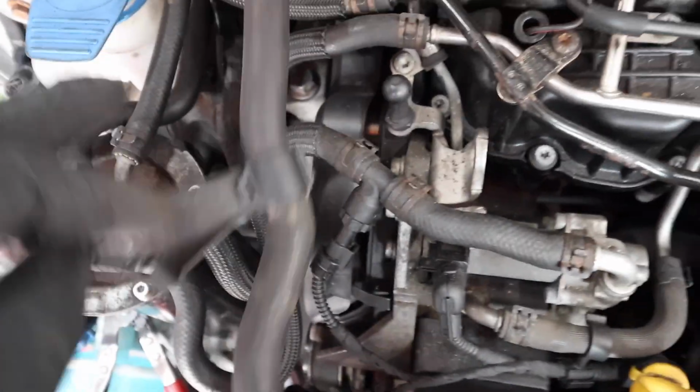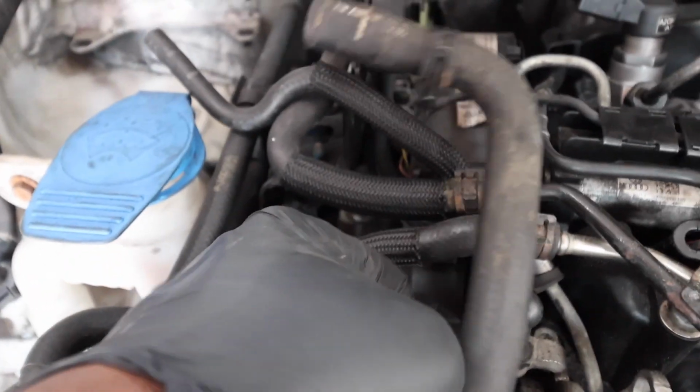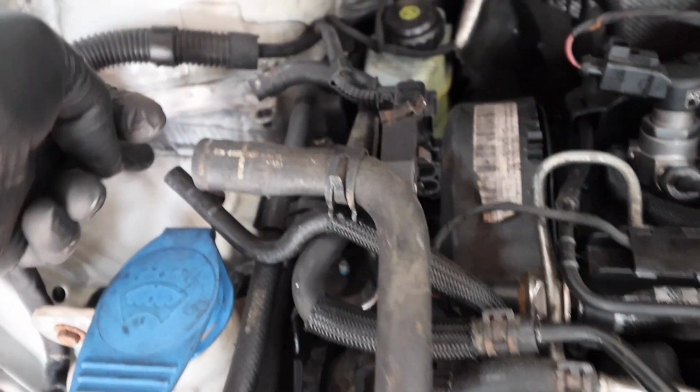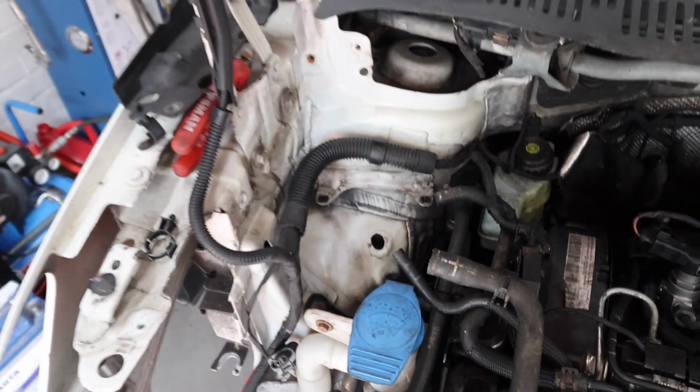Right, so now what we're going to do is just thread that through underneath here. So I think it goes into this column here, through there, comes out that side, then we can put the water bottle in. So let's do that now.